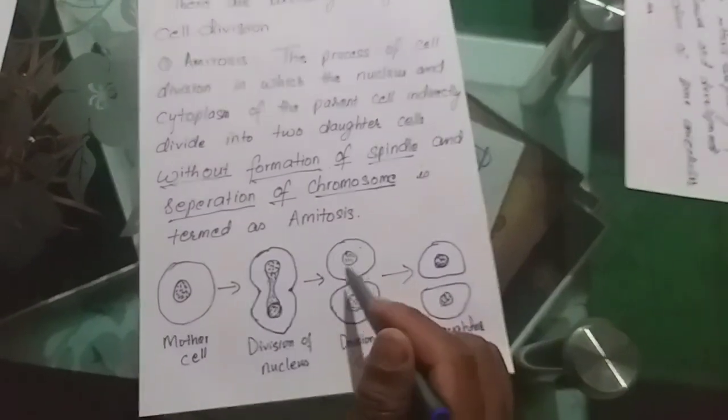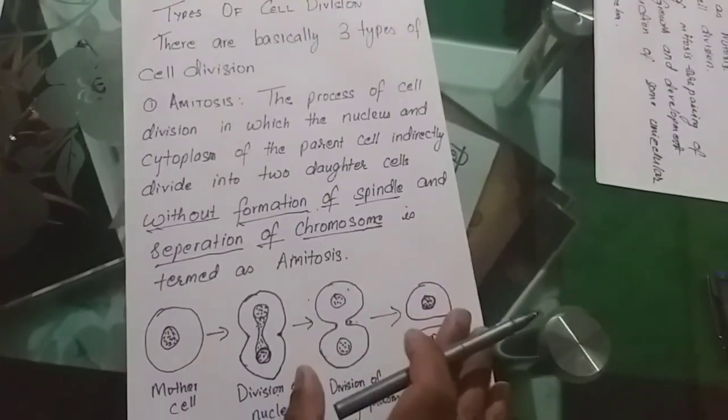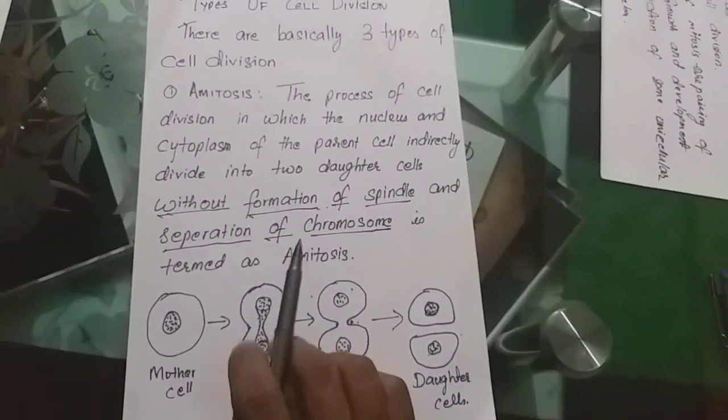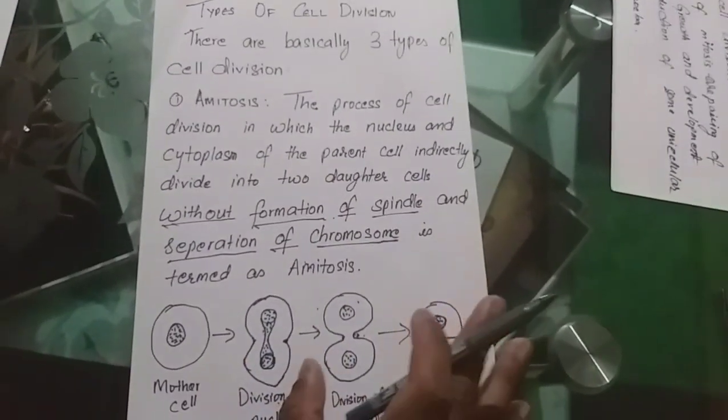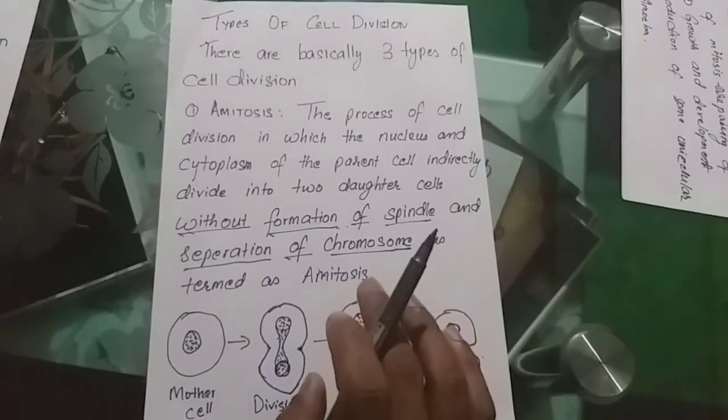So this process is known as amitosis. Usually it occurs in unicellular organisms directly for reproduction. Okay, so this was about amitosis, the first part.